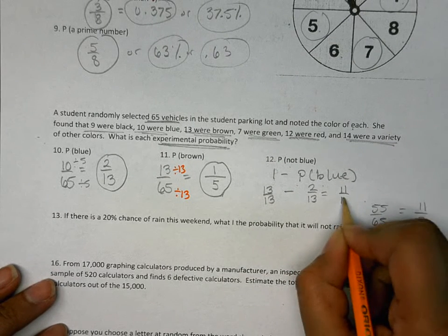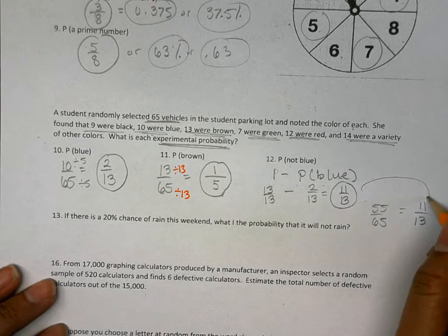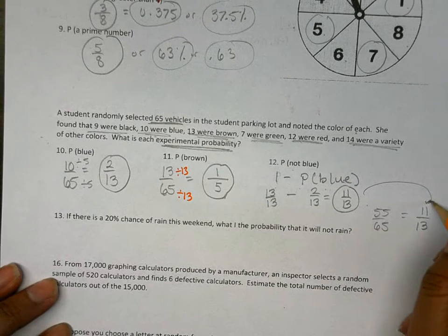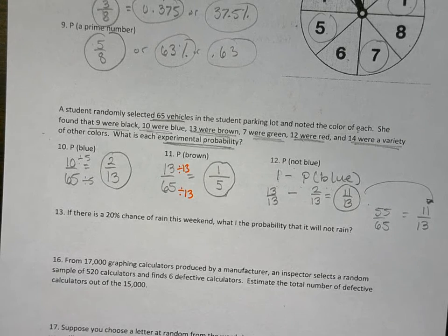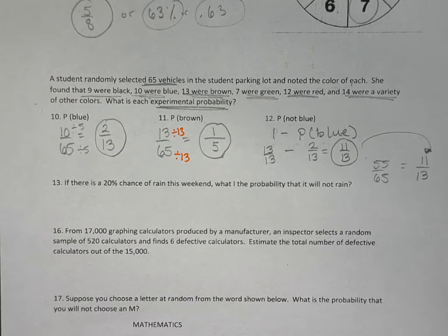11 over 13. Is that the same answer? Yeah. All right. Okay. I'm going to have you guys do number 13 on your own. Just write it down without any talking. It's easy.